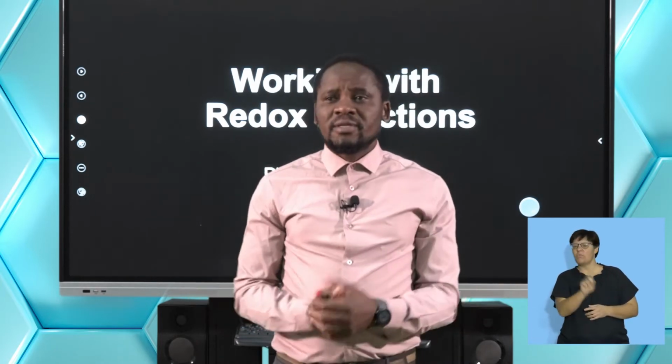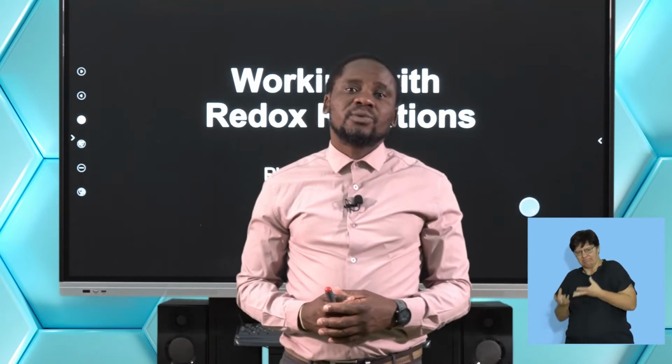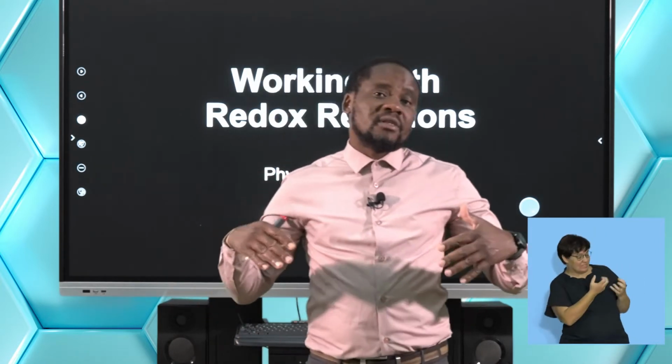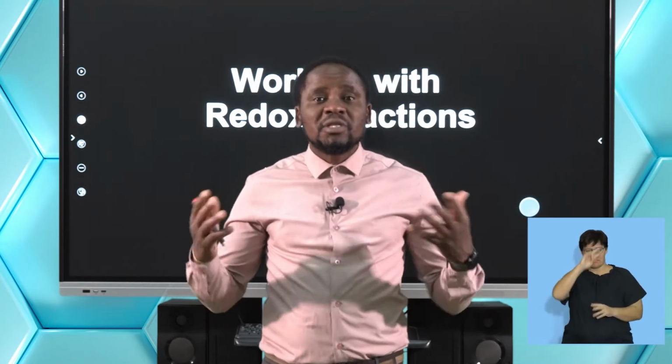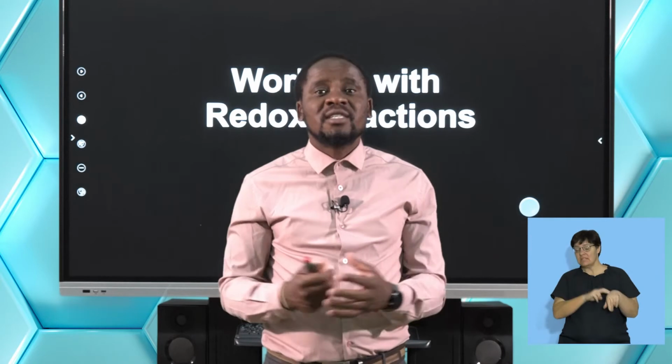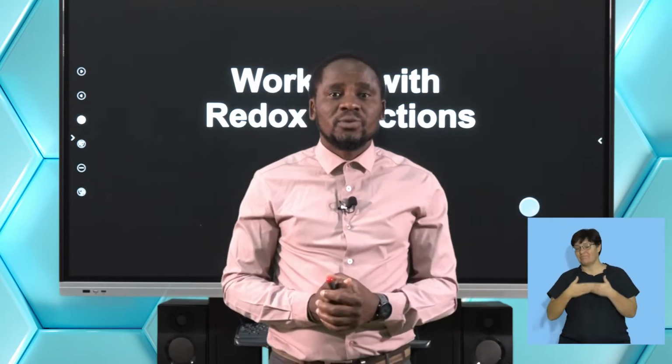What exactly about redox reactions do we want to focus our attention on? We want to look at the different ways of interpreting redox reactions in terms of the species or the substances that are involved. It's going to be quite an exciting lesson, and you also need to pay careful attention to the language that we use. It will be an integral part of our discussion for today.